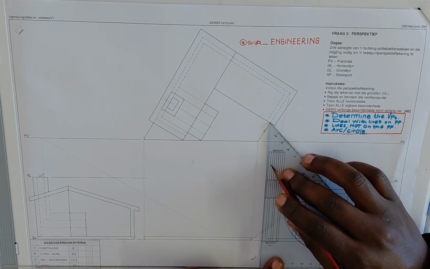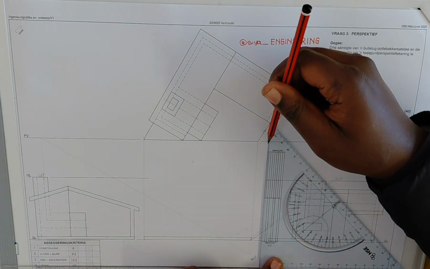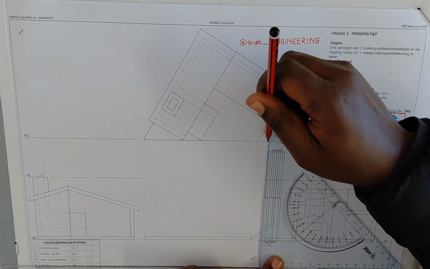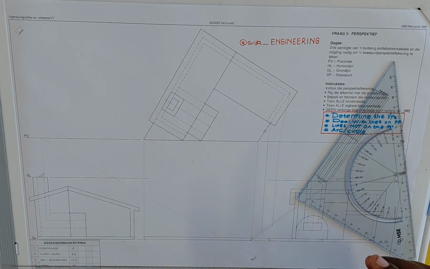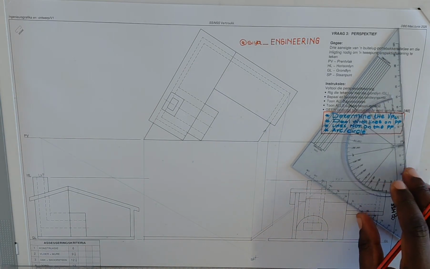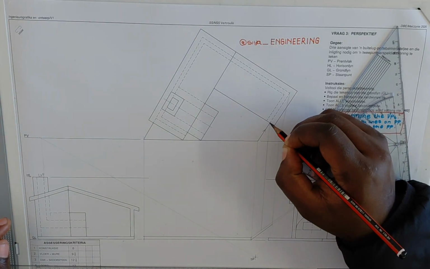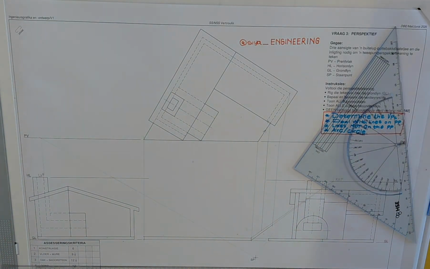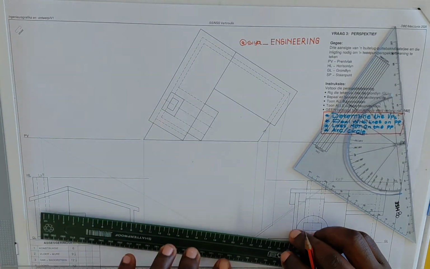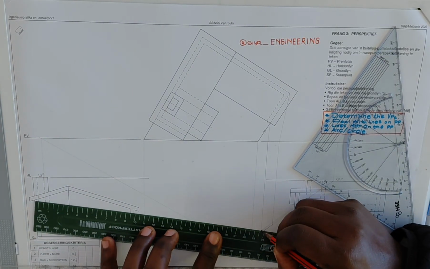And then the moment it hits the PP, you take it vertically downwards to the relevant height. Then moving from here to here, you are using the left direction, so you should also use the left vanishing point.